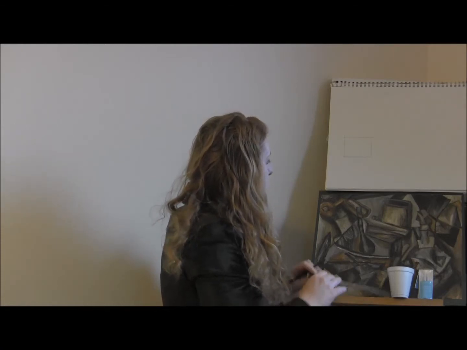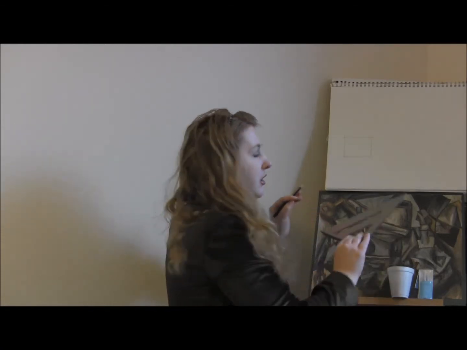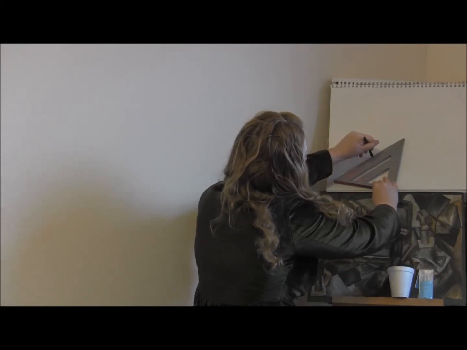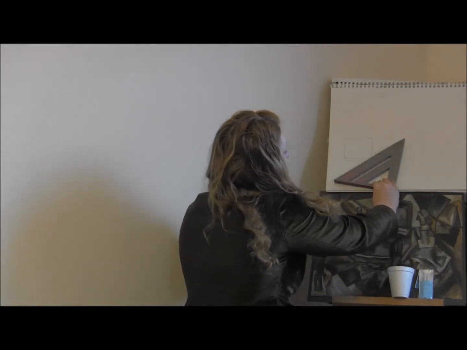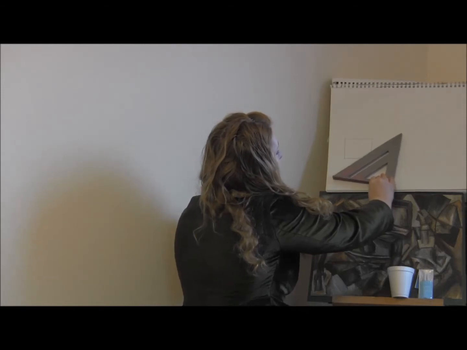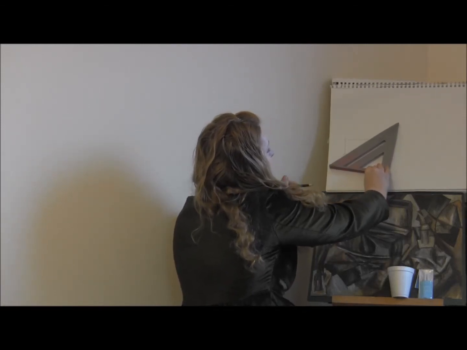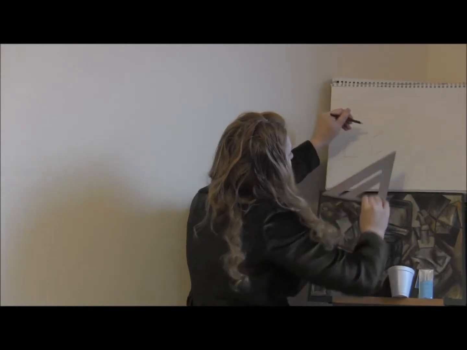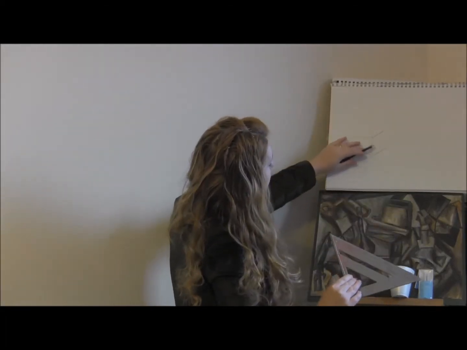Now when you add on to a cube to make it three-dimensional, use a parallel line. So if you choose your angle at this angle, carry that angle through by dragging the straight edge up the page with you. That will give you the exact same parallel line.